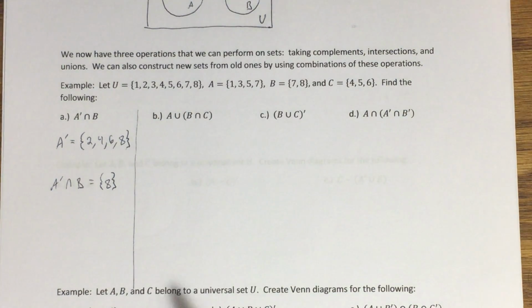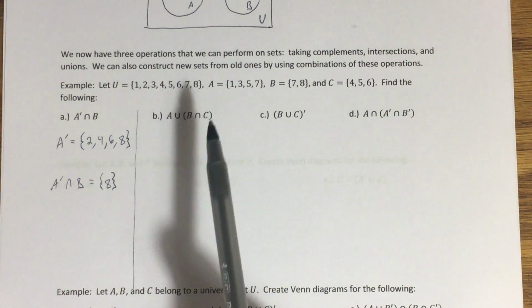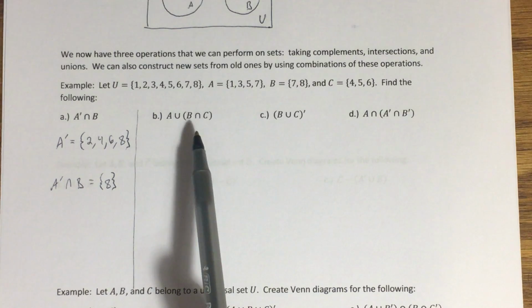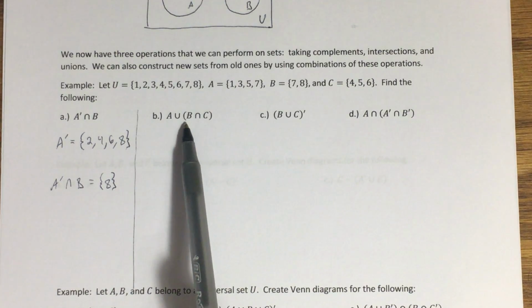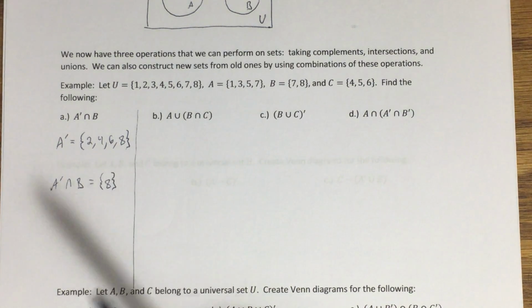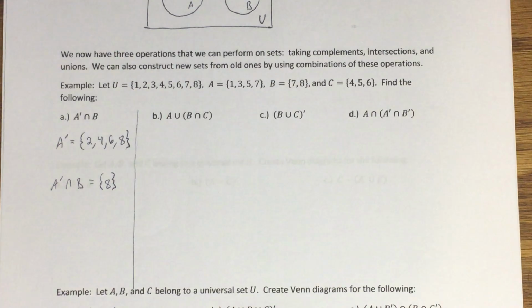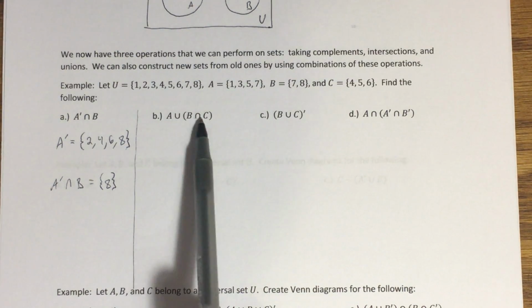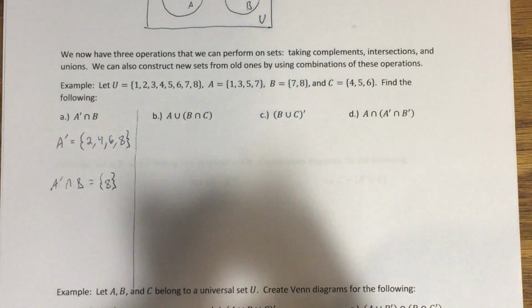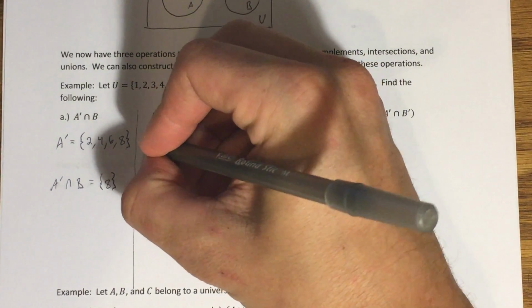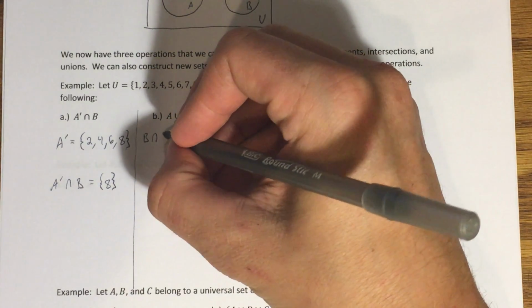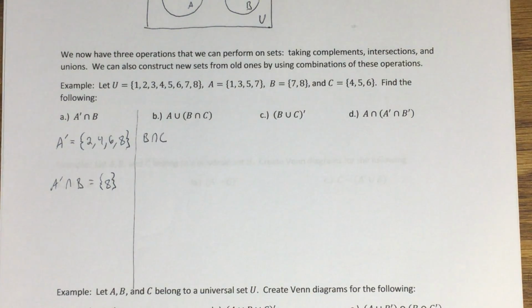Here's a more complicated one. And notice we're using two operations again, a union and an intersection, but I've included parentheses here. Those parentheses function the same way that they do with real number arithmetic. They tell you what to do first. So if I'm doing multiple operations like I am here, I need to make sure I'm looking at the parentheses first. The very first thing I need to do is determine what the intersection of B and C is.